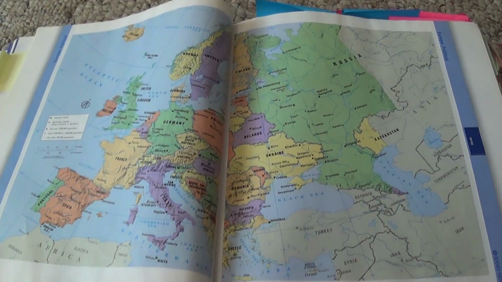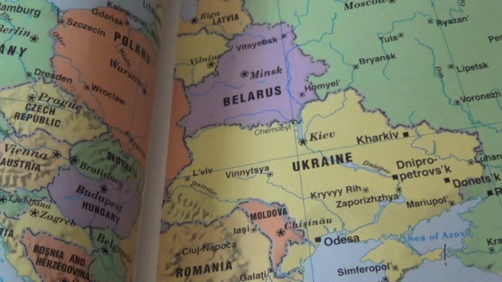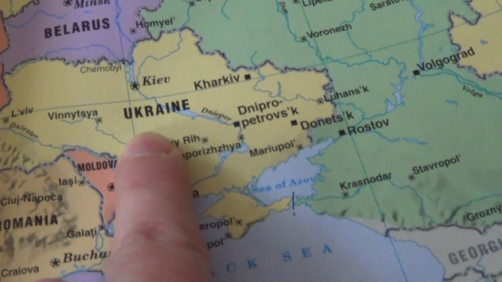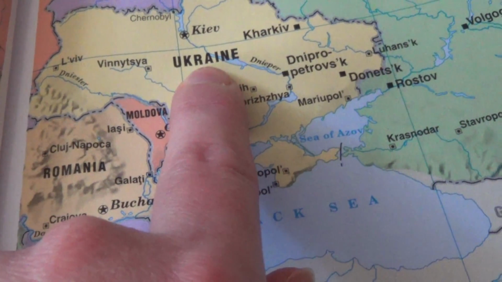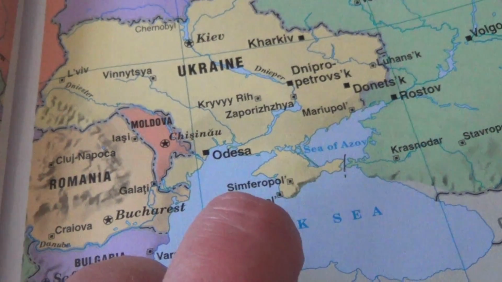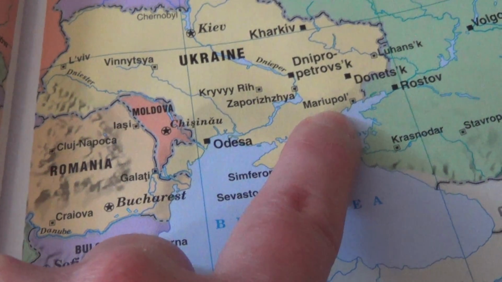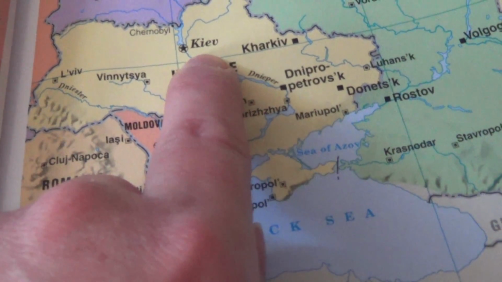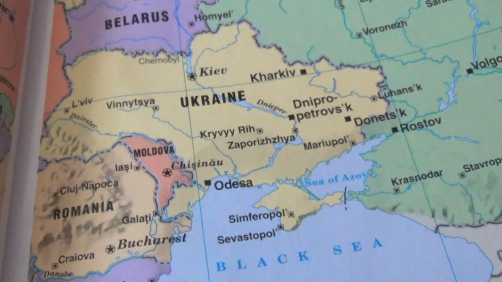Another thing I want to point out on your maps in this book is that country names are bold and all capitalized. If you look here, Ukraine, which is a country name, has capital letters. So the U is capitalized, the K is capitalized, the R is capitalized, and so forth. That's because that is a country. Cities, on the other hand, are written with the first letter capitalized, and then the letters following it are little. Same thing here. This is the capital. It's got a capital K, but since it's a city, not a country, it's got a little I, a little E, a little V. And it's going to be that way throughout your book.